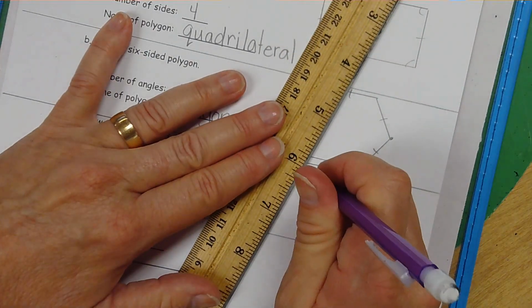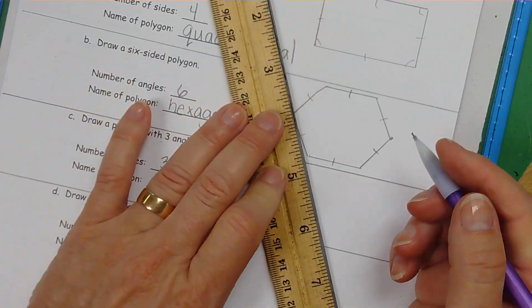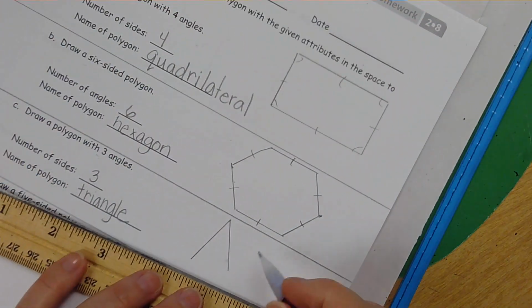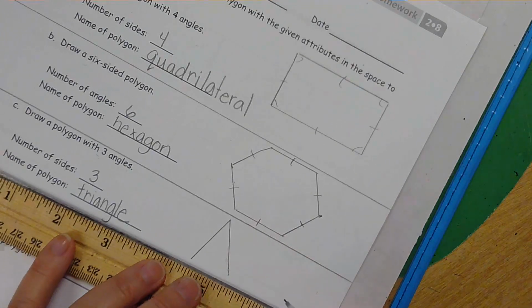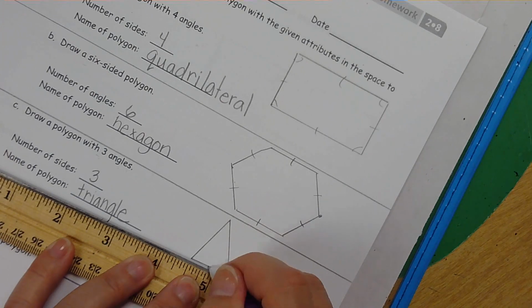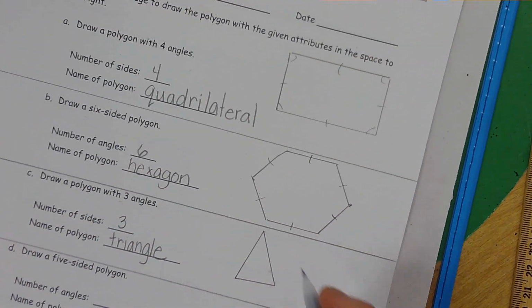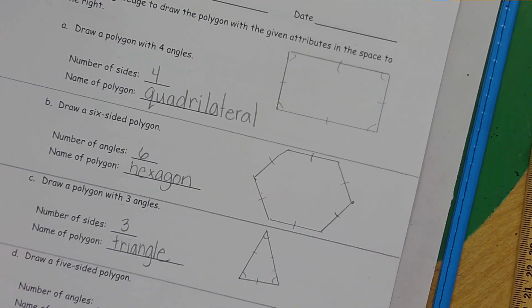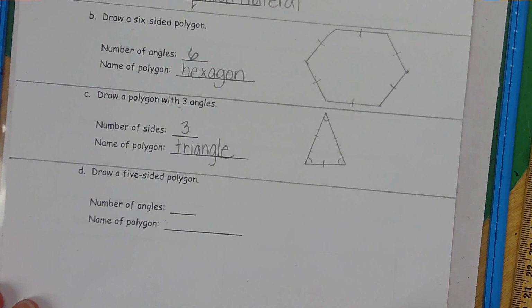So I'm going to draw a triangle. 1 slanted line, 2 slanted lines, oopsie, and connecting. 3 sides, 3 angles.